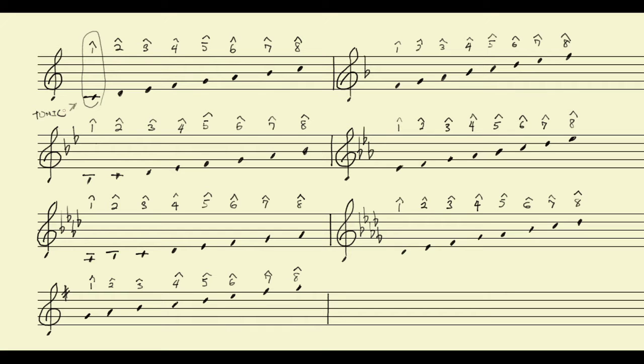So I'd like to take you through all 7 of those major keys and see what function C plays in each of them. So in the key of C major, we just said, C is scale degree 1. But we also find C in the key of B flat major.